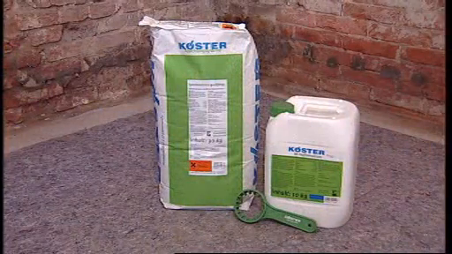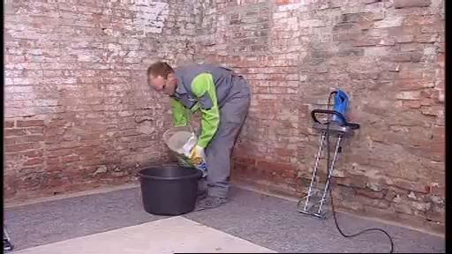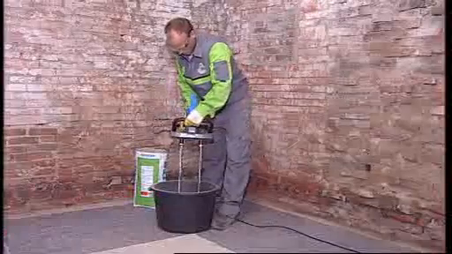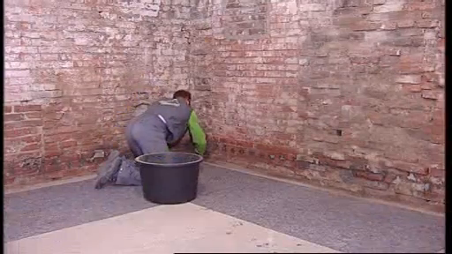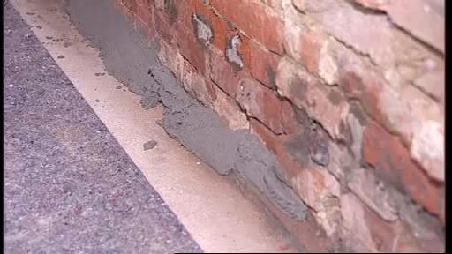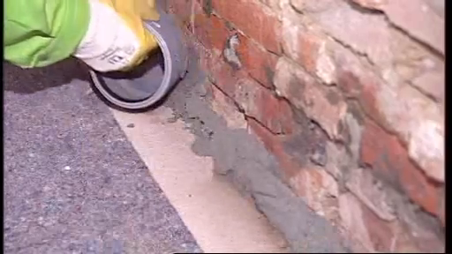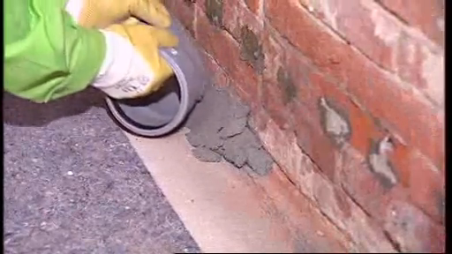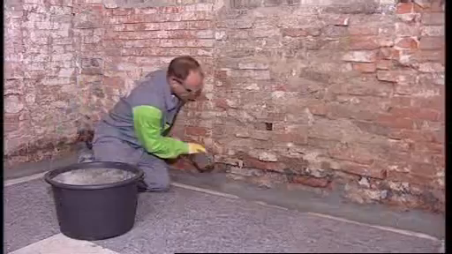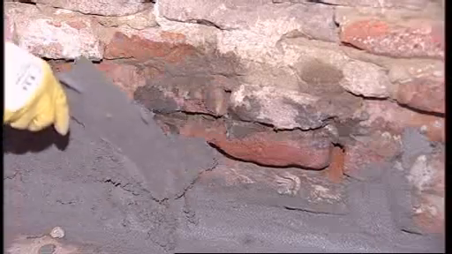After the installation of the horizontal barrier is completed, the wall underneath it is waterproofed. The first step is to install a fillet and fill holes and joints with Köster repair mortar. Köster repair mortar is waterproof.